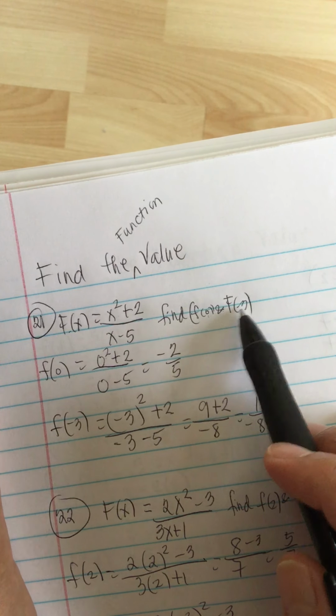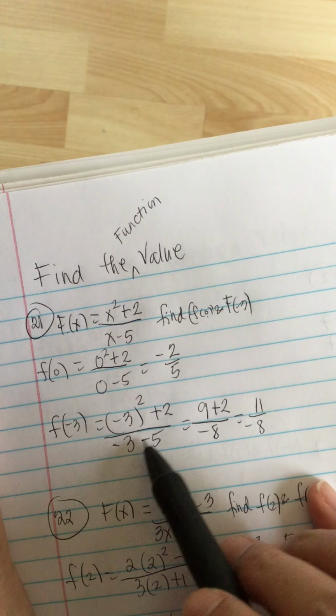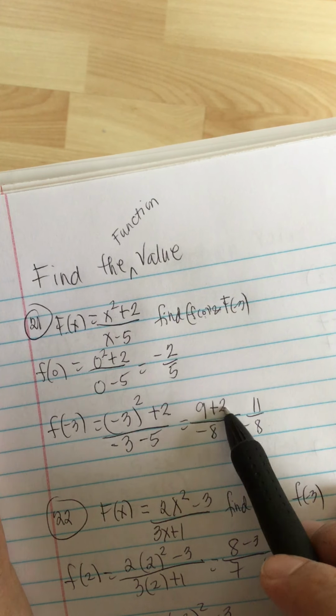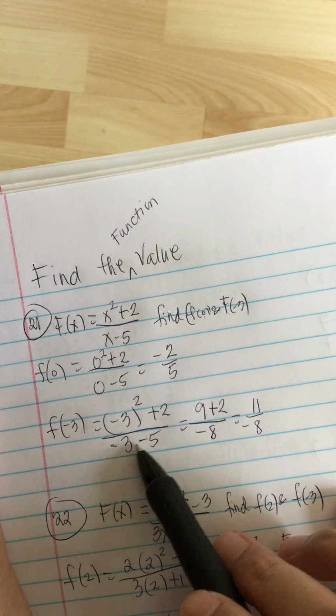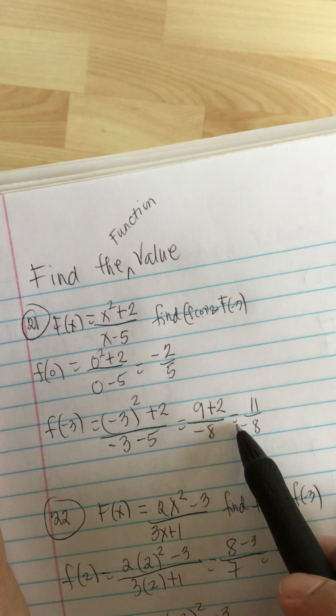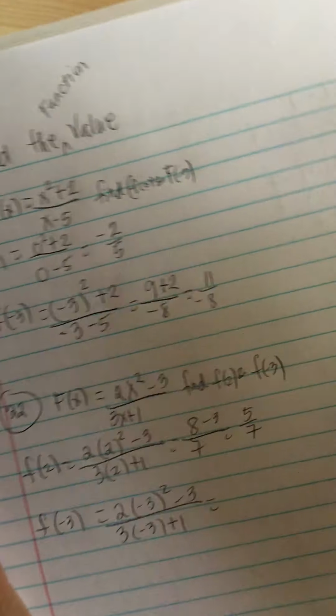And then we plug in minus 3. So we have minus 3 squared plus 2 over minus 3 minus 5. Then we get a positive 9 plus 2 over minus 3, and a minus 5 is a minus 8. Then this will equal 11 over minus 8.